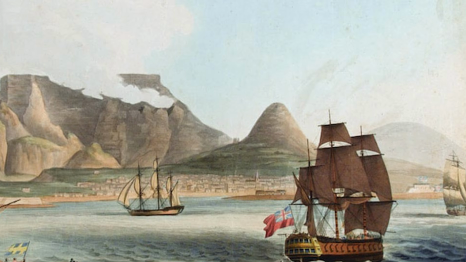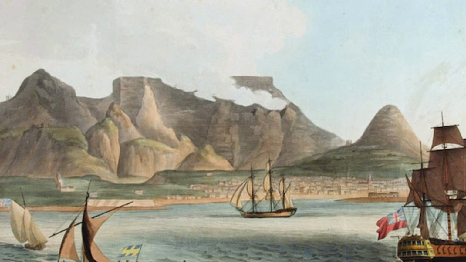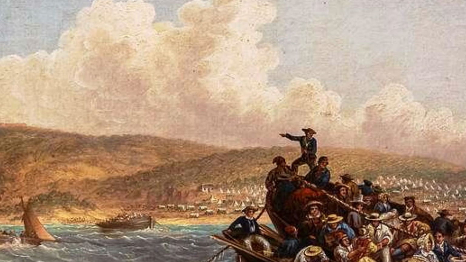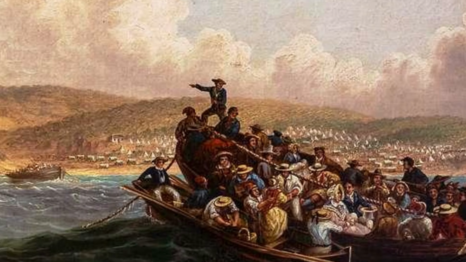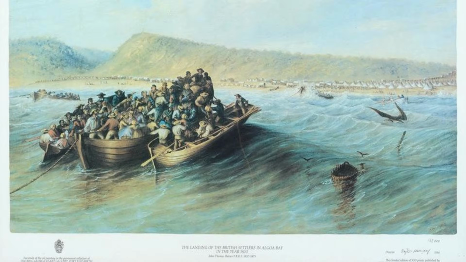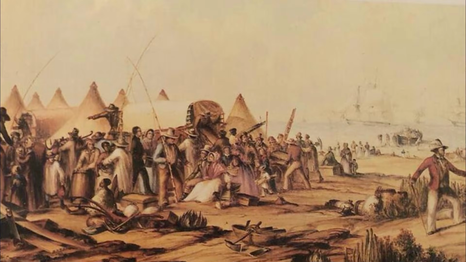Anyway, in 1795, the British took control of the Cape from the Dutch. So that's almost 2 decades later. They brought their own settlers, the 1820 settlers as we know them here, as well as their own governance system, which was pretty much the foundations of what would eventually become apartheid.